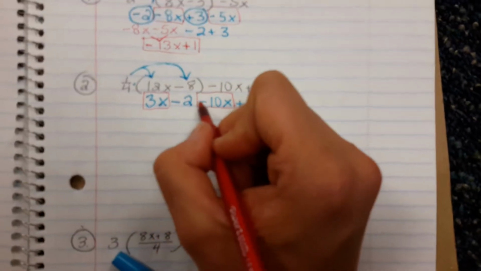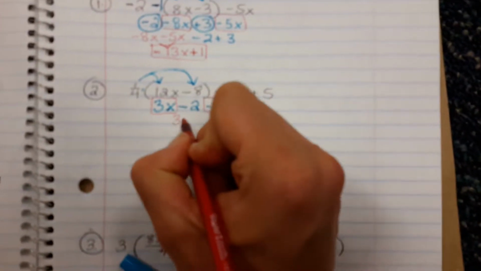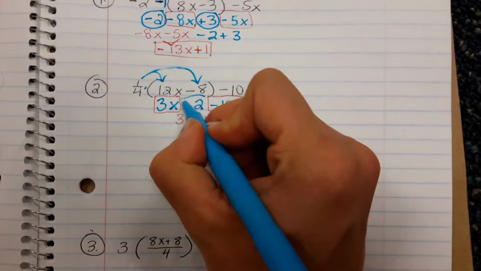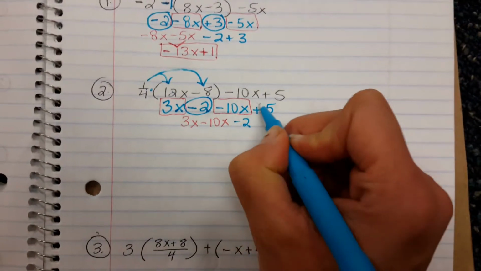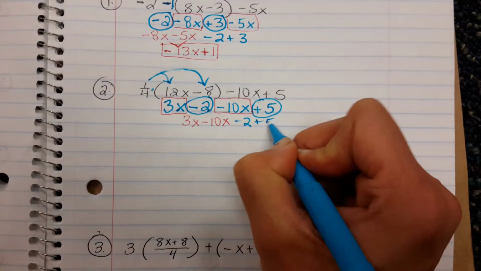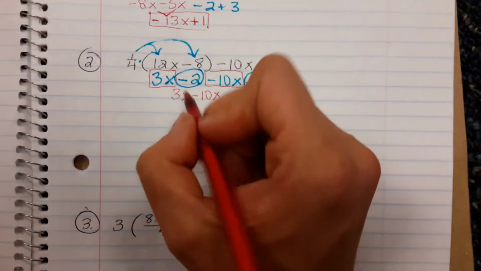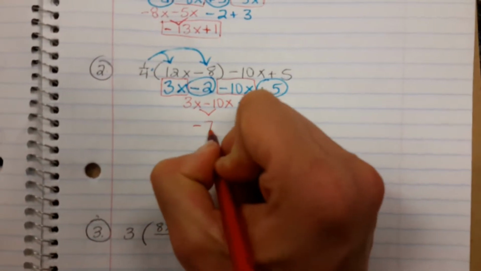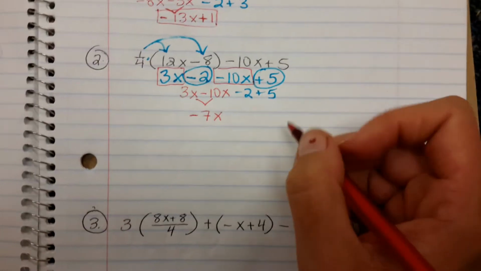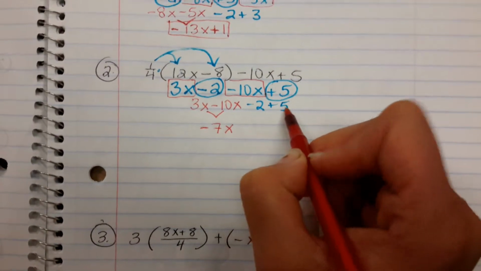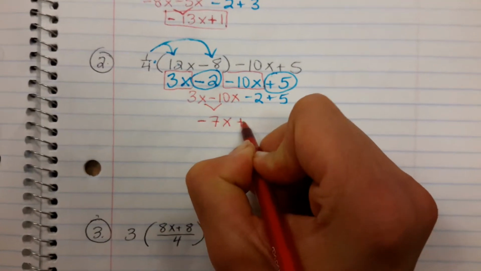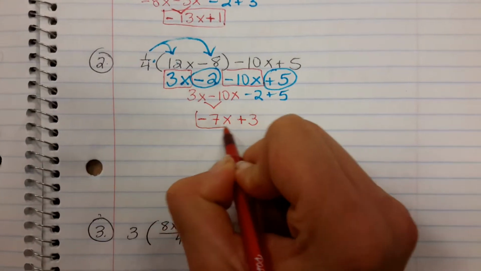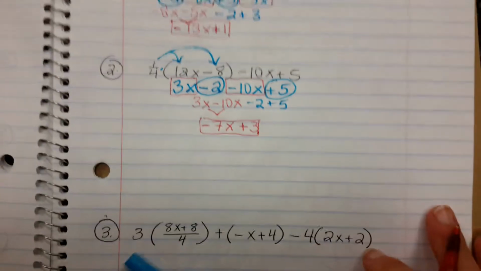From here you can do 3x minus 10x, or you can rearrange them to make sure you're correct, whatever you prefer. -2 plus 5. So now 3x minus 10x, the bigger number is negative, so my answer is going to be negative. I subtract and get 7. -2 plus 5, my bigger number is positive. My answer will be positive. I subtract and I get 3. Not like terms, can't combine them. Final answer.